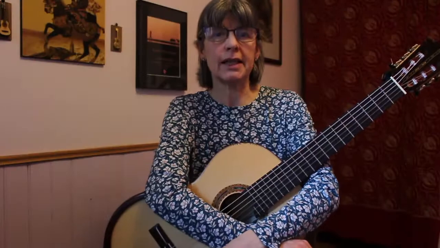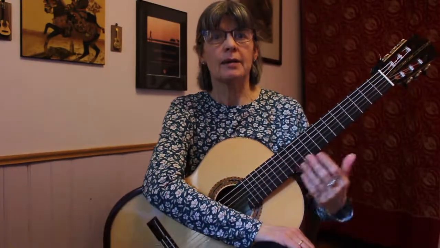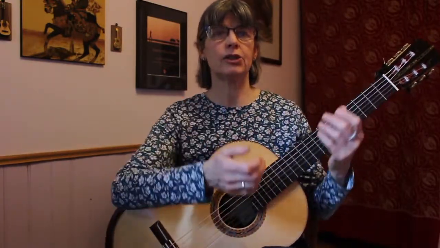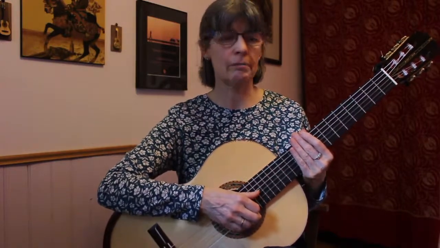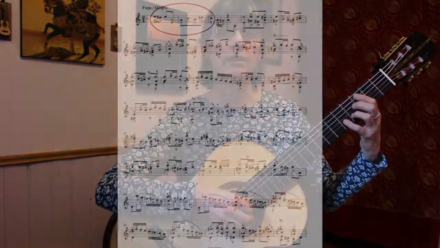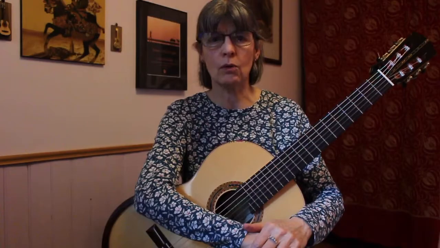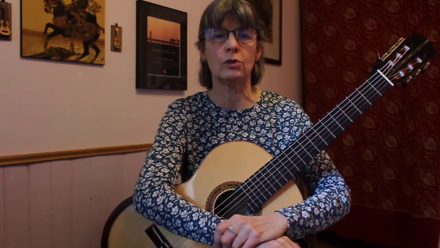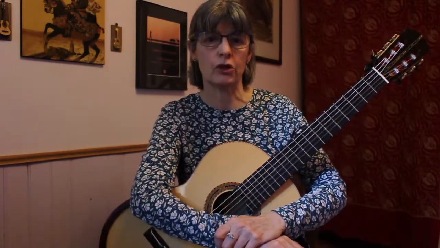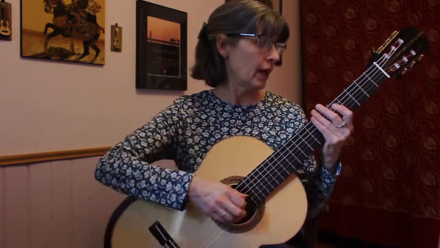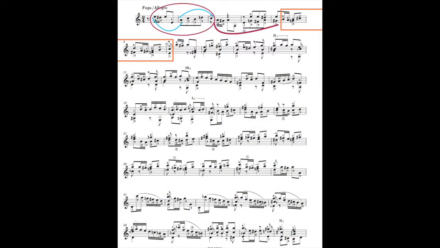So that's as far as I'd like to go in this video. But just to recap, so we have these 3 building blocks or a main idea. The first one is the subject with the head and the tail, and we've already seen how the head and the tail both get used as separate building blocks on their own through the fugue. And then there's this other motive that I've called motive X.